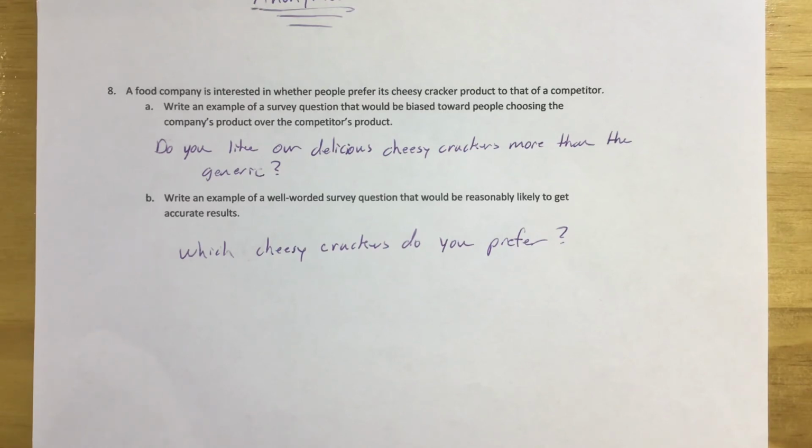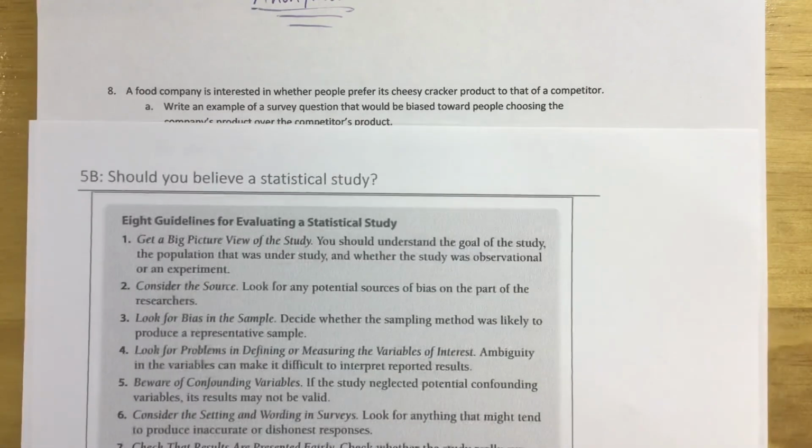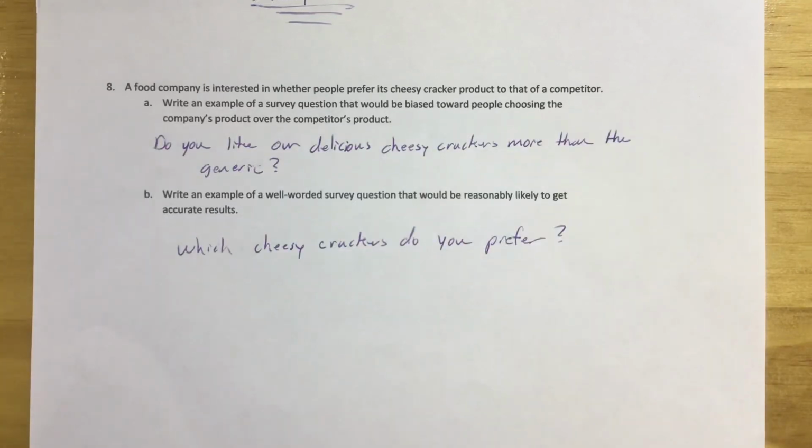So as I was doing the problem there, one of the things that I come back to is the very first guideline that we do have here, which is the big picture of the study. This should not be done as a survey. This should be done as an experiment, right? You should have 2 samples of the cheese crackers. Hopefully the shape doesn't give them away, but you get two cheese crackers, and you don't tell the person which brand is which, and you just let them taste them, and you get the results from there. Okay, so there's more than just the wording that goes into them, but you should definitely be checking the wording.